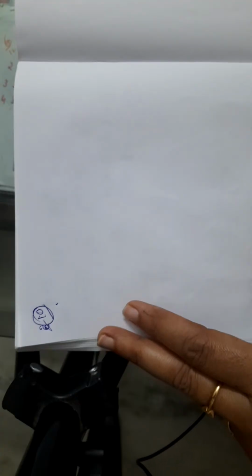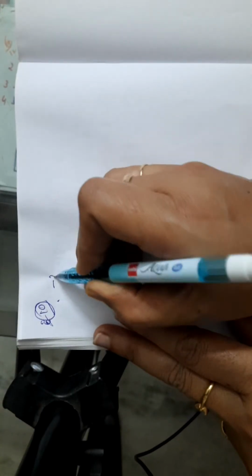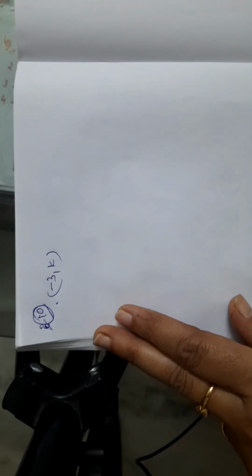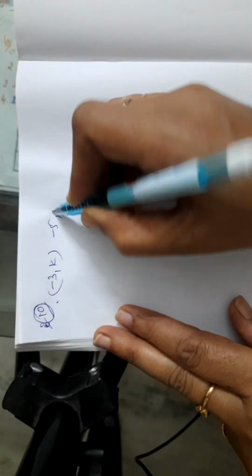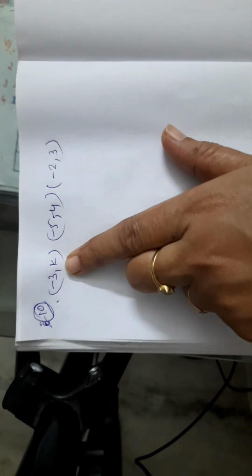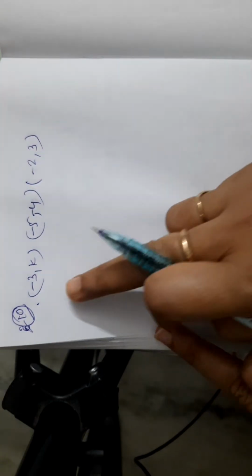Find the ratio in which the point... so this here we need to find. Now we're starting section B. Coordinates are given: (-3, K) divides the line segment joining (-5, -4) and (-2, 3). Once again, (-3, K), (-5, -4), (-2, 3). Here we need to find the value of K. Find the ratio and also K.